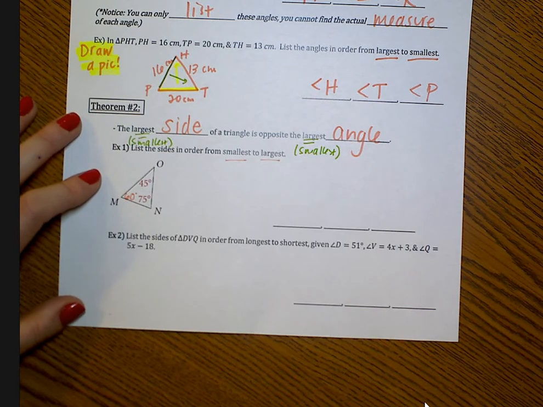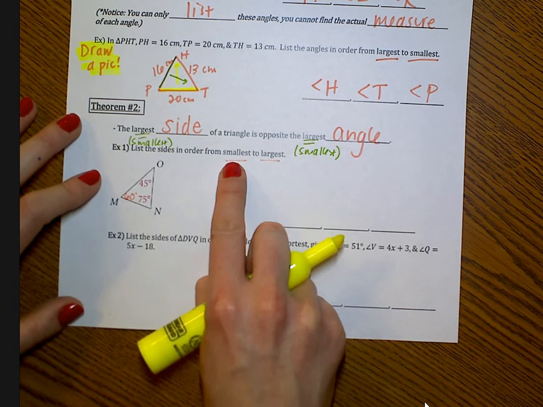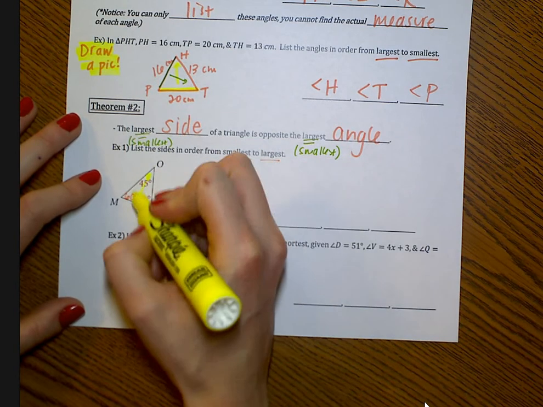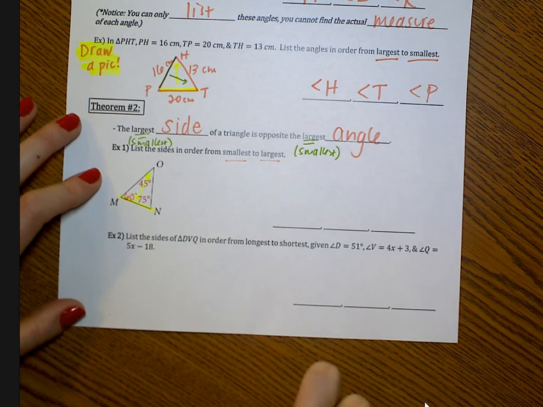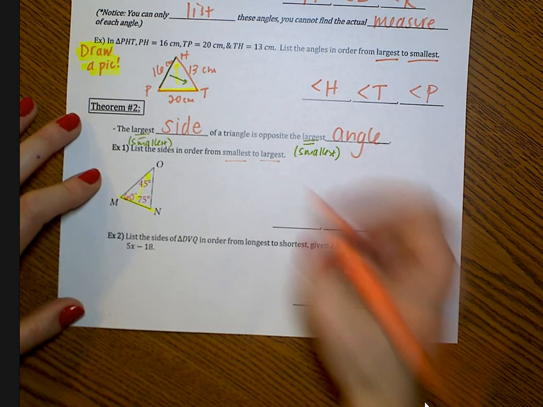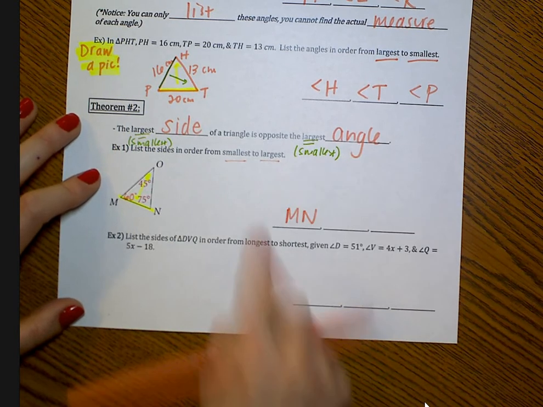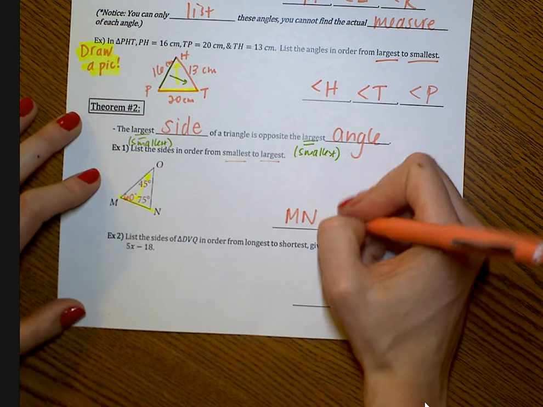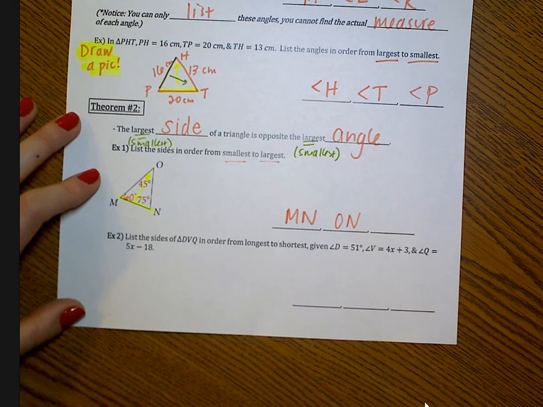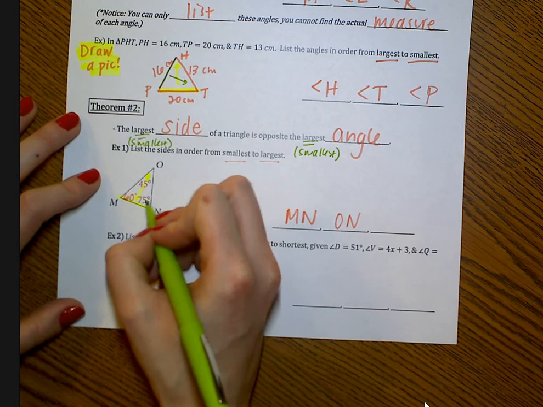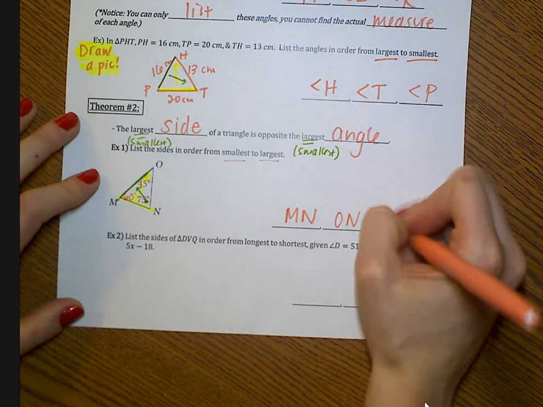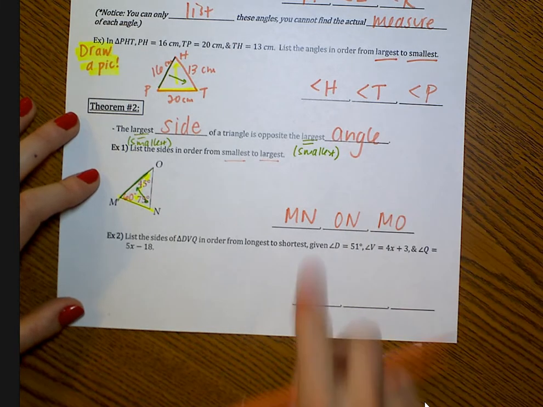All right, so I want to find the smallest angle, which would be angle O right here. Across from that, MN would have to be the smallest side. The middle angle is 60. Across from that is side ON. And then the largest angle is 75. Across from that, MO has to be the biggest side. You can flip-flop your letters. That does not matter. For example 2, same thing.